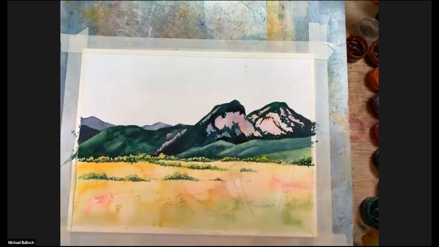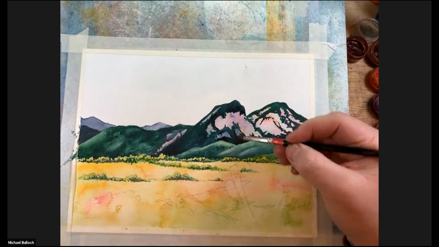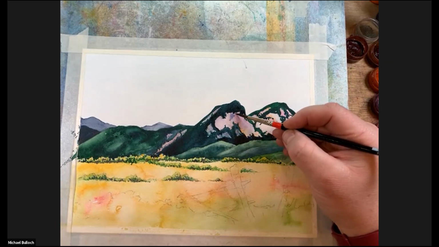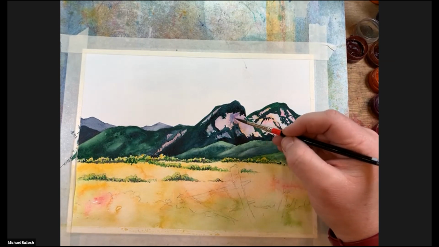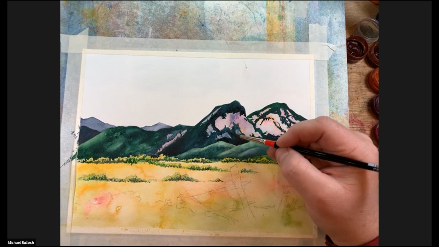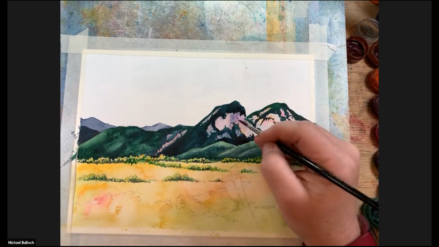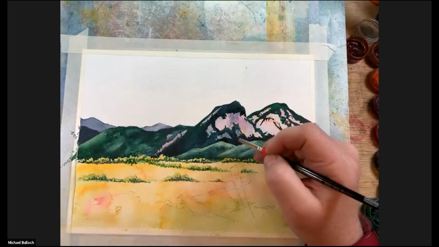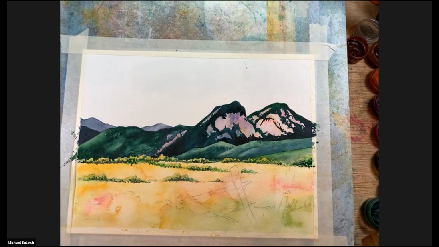And maybe I want to come in with just a bit more, like maybe there's a bit more of a shadow on this section here, just to break that up just a little bit more. So that's going to be a little bit darker. And I'm not overly concerned with whether or not this is the same exact shape as the photo, but I just want to break that little bit up there.